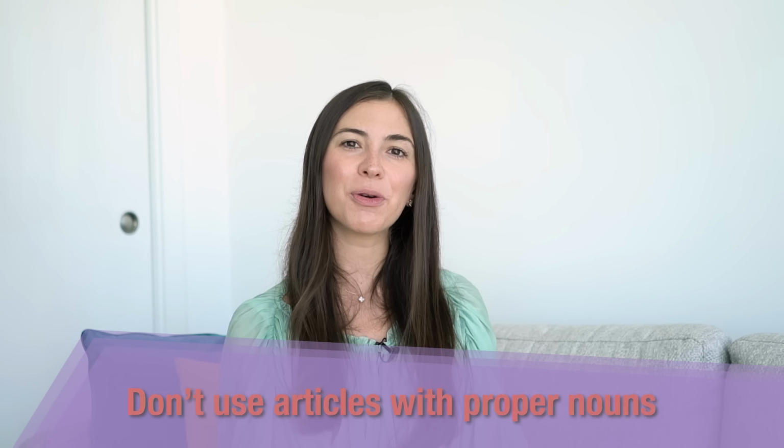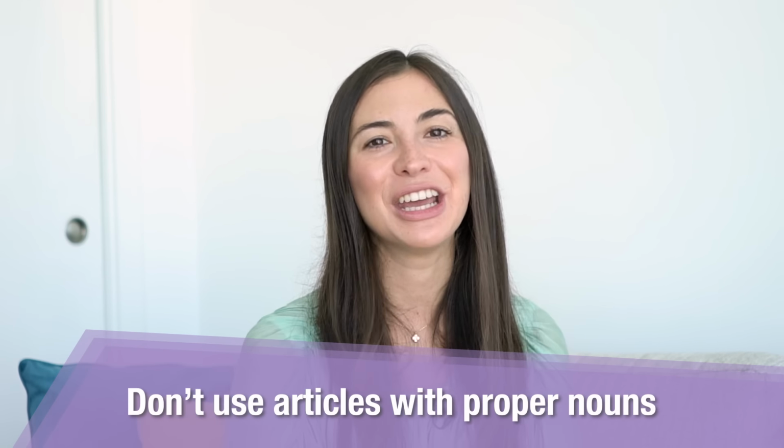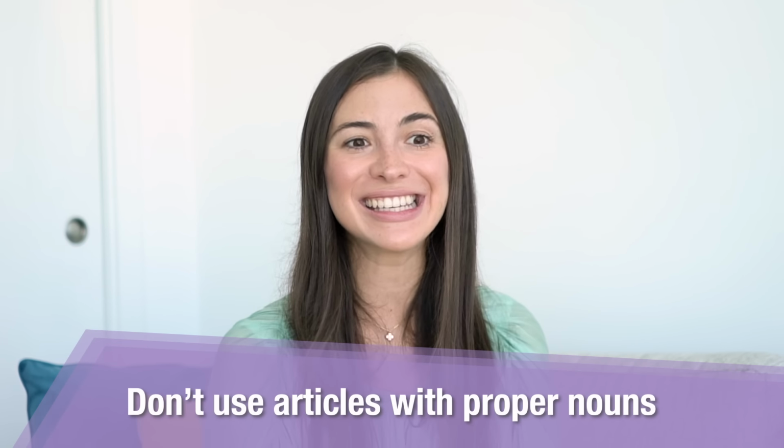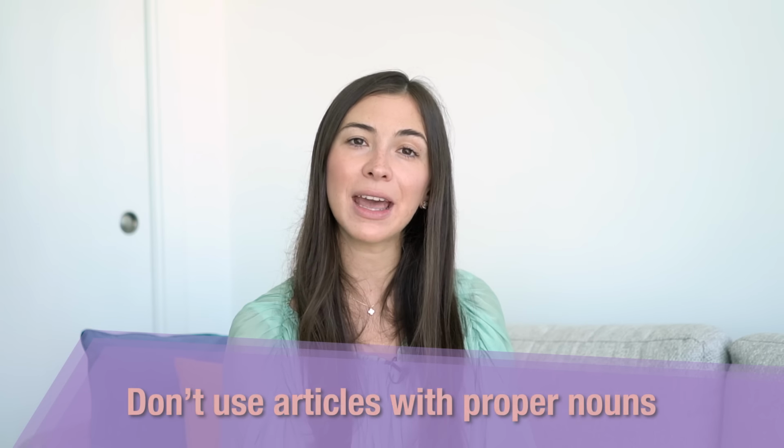Never use articles with proper nouns. Tuesday, Monday, New York. You can distinguish those proper nouns by the capital letter that they start with. New York is with capital letters, Washington, D.C., Russia, London, Tuesday, Monday, Wednesday, February, March. All of those nouns do not require an article.